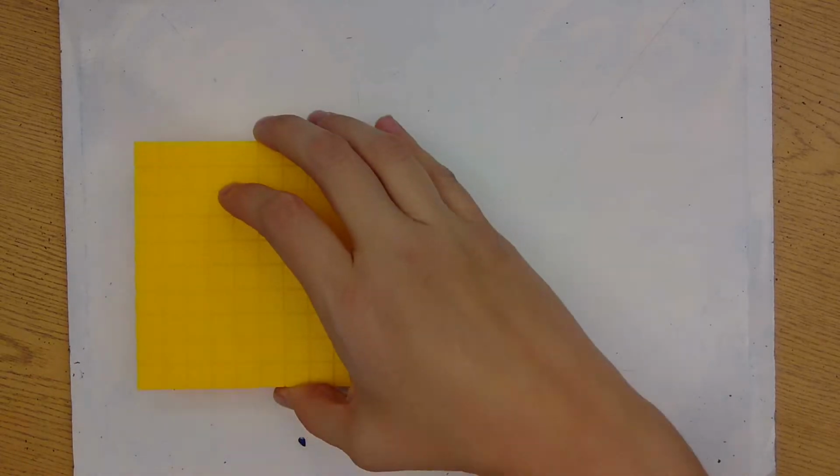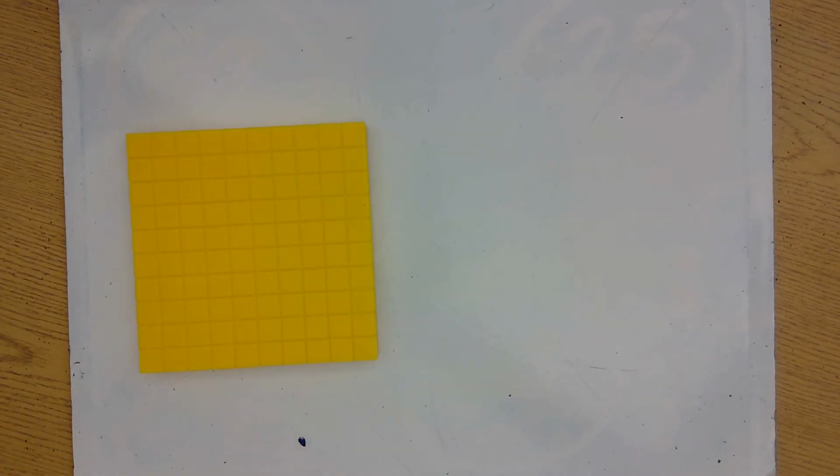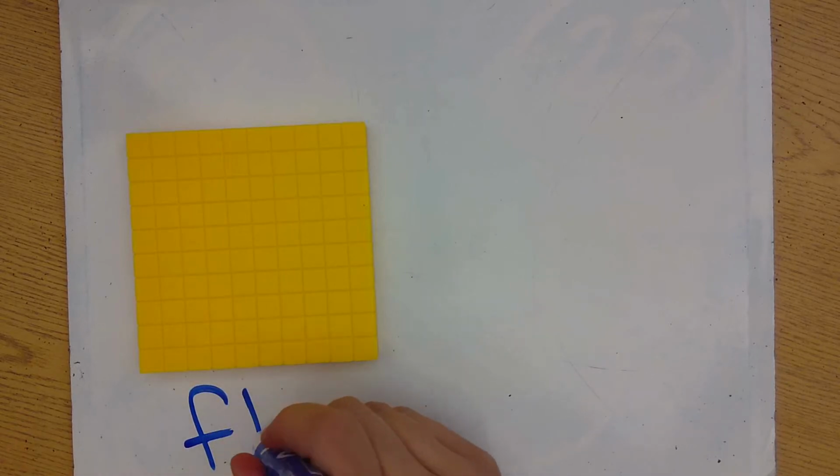So just to go over base 10 blocks with you one more time, this big square represents 100, and we call that a flat.